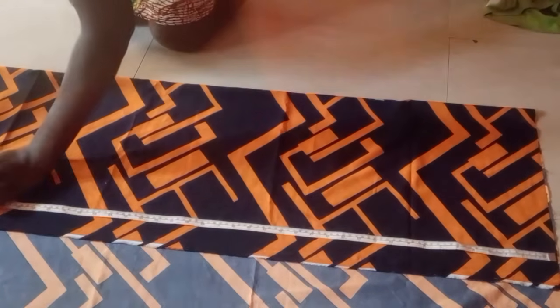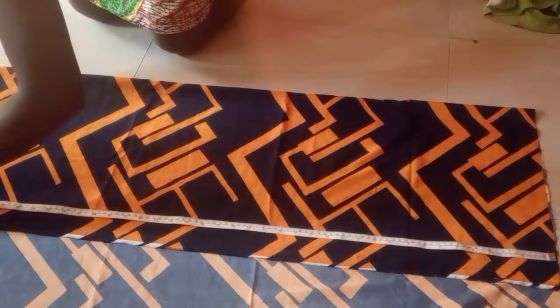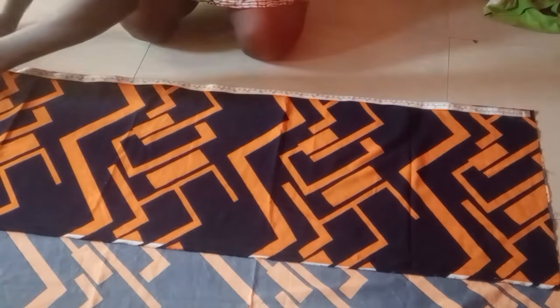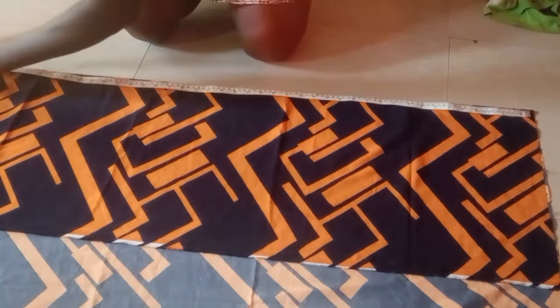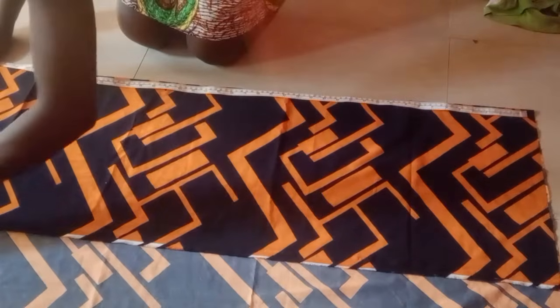So the number one thing we will do here is to bring the full length measurement we need. The full length measurement I want to use here is 41 inches. So I will measure 41 inches plus 2 inches for sewing allowance, which is 43 inches. Sorry that the camera cannot reach the length I need, but know that 43 inches is what I am measuring here. So when I have taken this 43 inches, I will connect the line together.